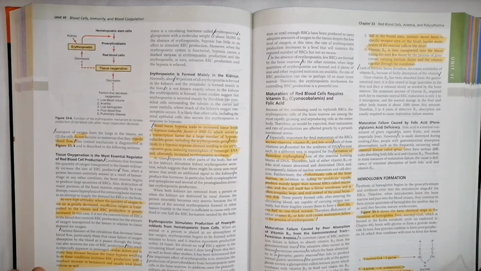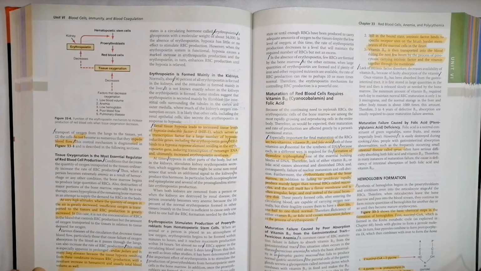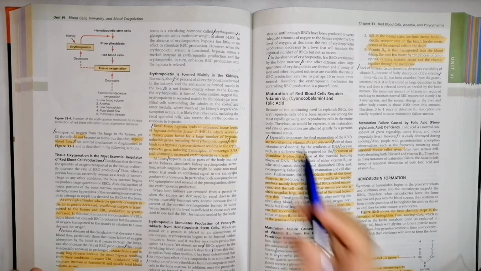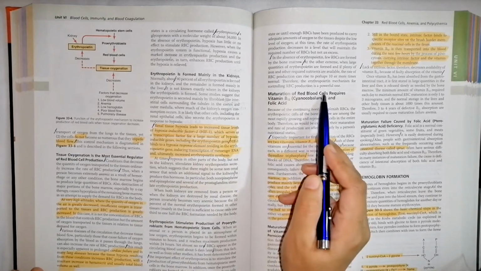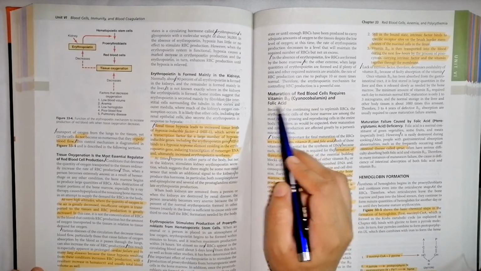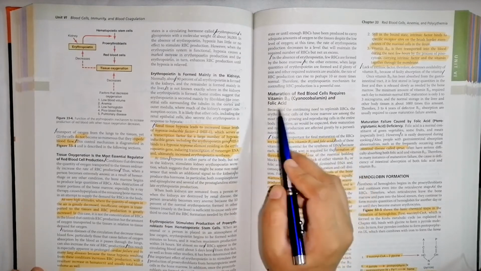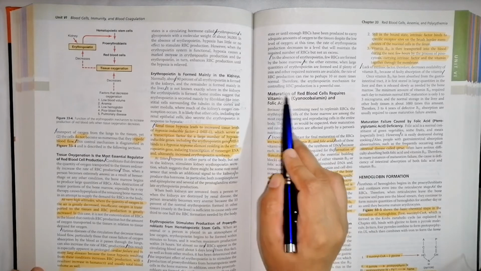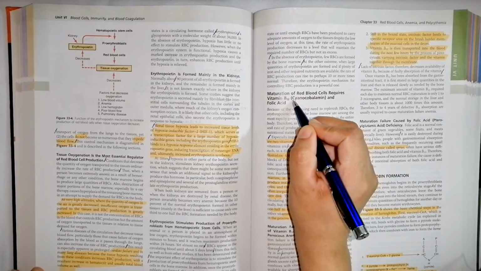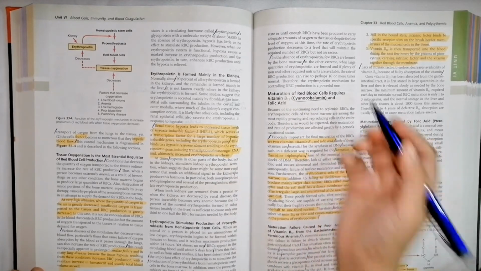In addition, once the proerythroblasts are formed, erythropoietin will cause these cells to pass more rapidly through the different erythroblastic stages than they normally do. In the absence of erythropoietin, few RBCs will be formed by the bone marrow. Maturation of RBCs requires vitamin D, B12 and folic acid. Vitamin B12 is known as cyanocobalamin.